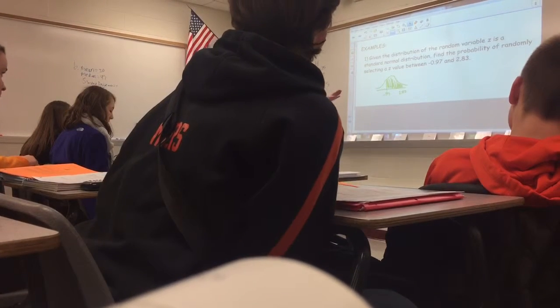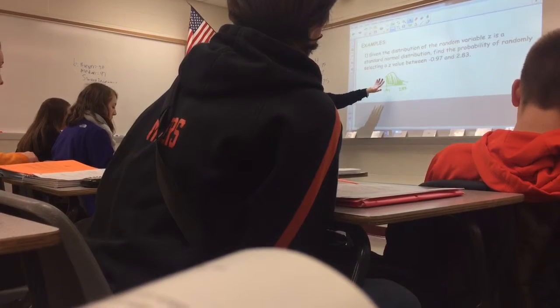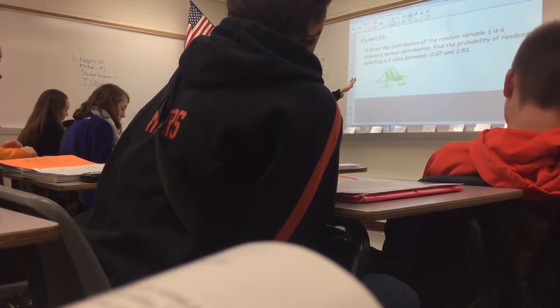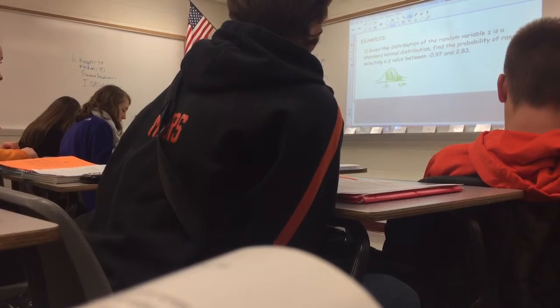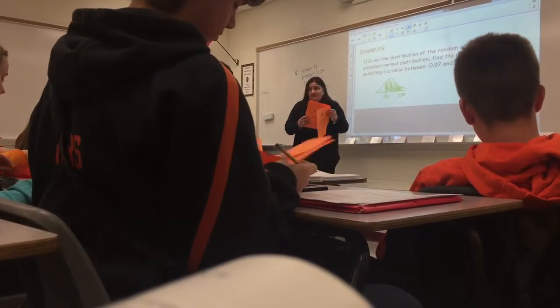But we want to find this area right here. And this table is always going to give us what's to the left of whatever number. We're going to start actually the furthest right, so we're going to start at 2.83. So go to the positive side.